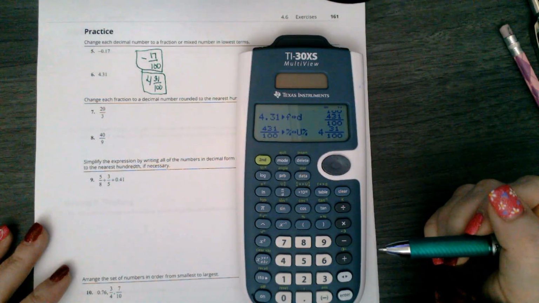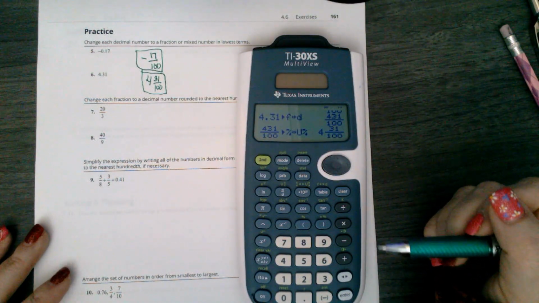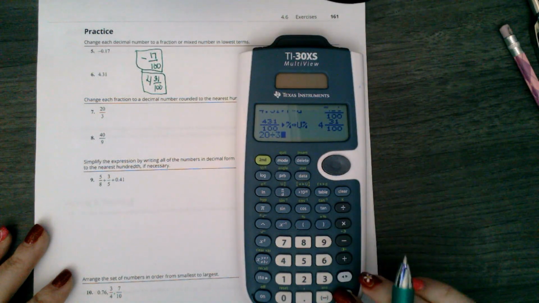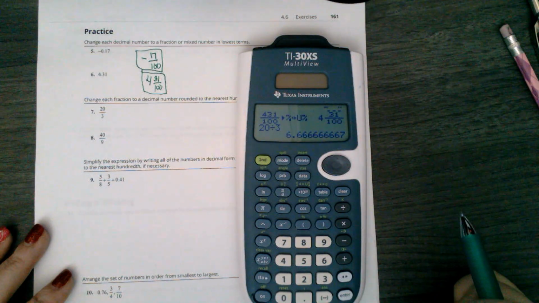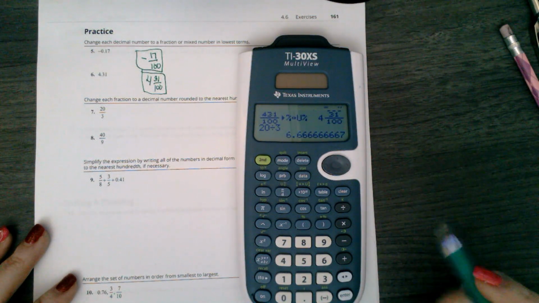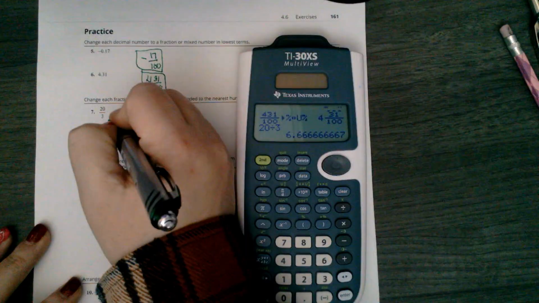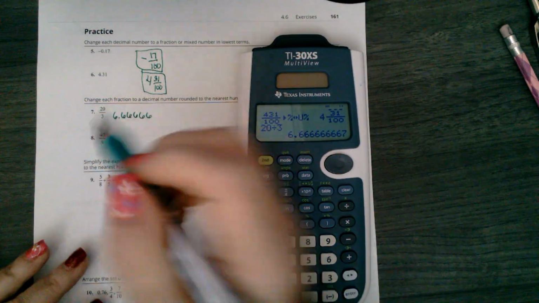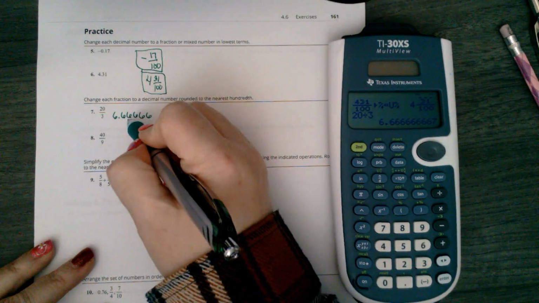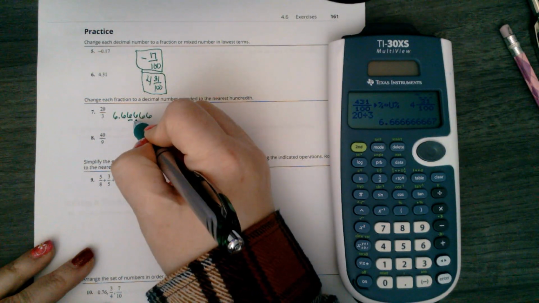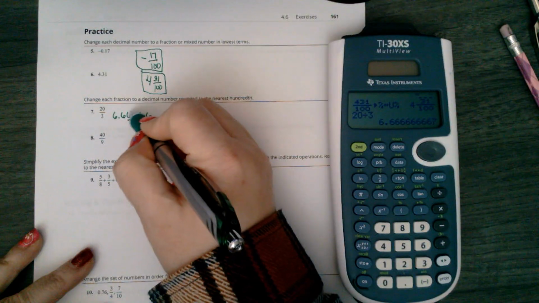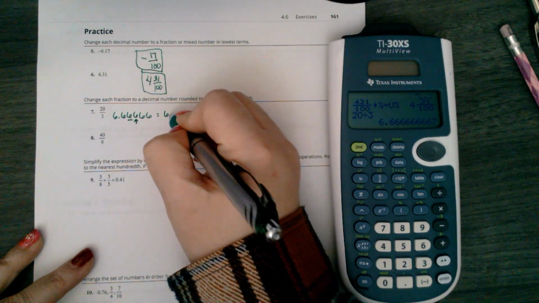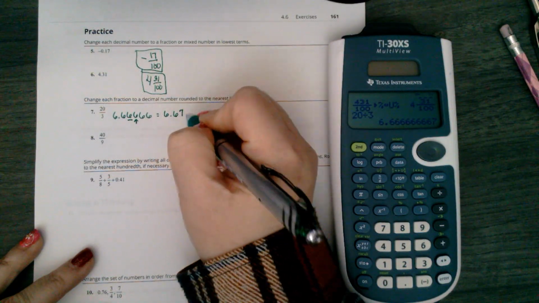Change each fraction to a decimal number rounded to the nearest hundredth. So 20 divided by 3 is that big number, 6.66666 repeating, so forth and so on. They want it rounded to the nearest hundredth. This is my hundredths place. That's what I look at. Does this make that go up? Yes. So that's going to equal 6.67.